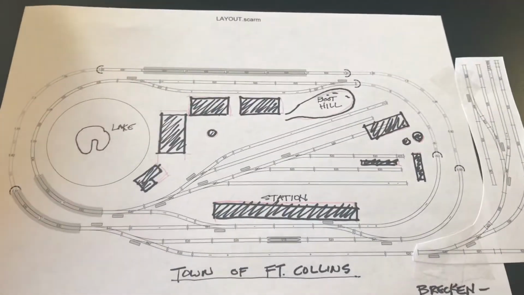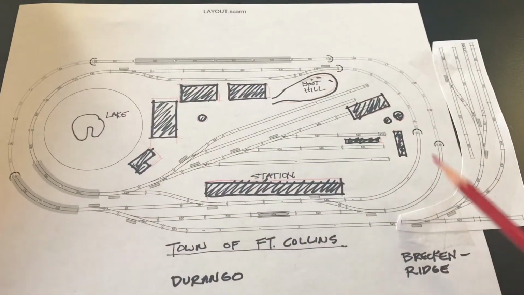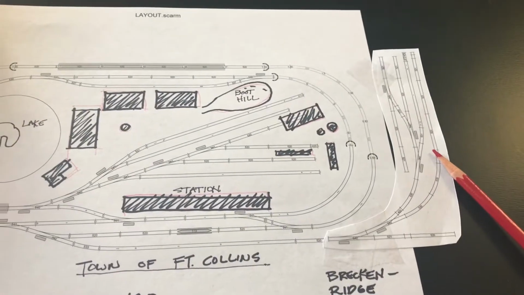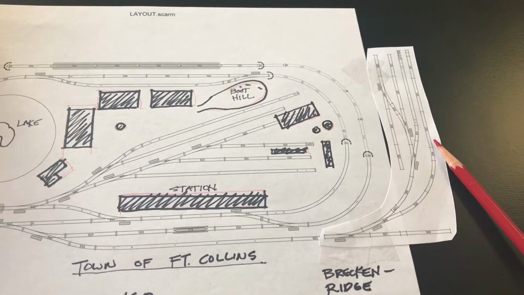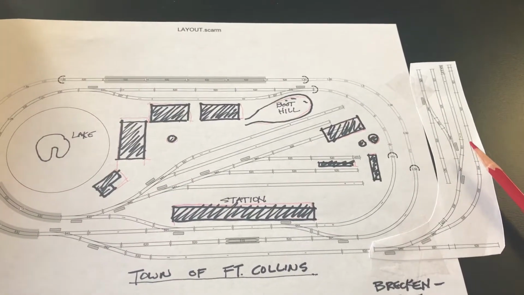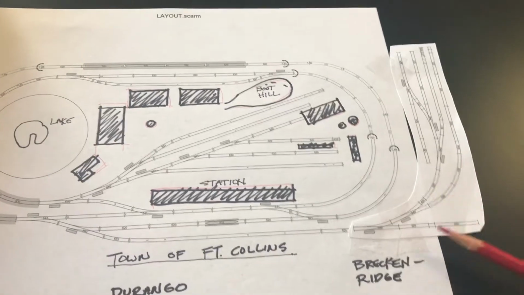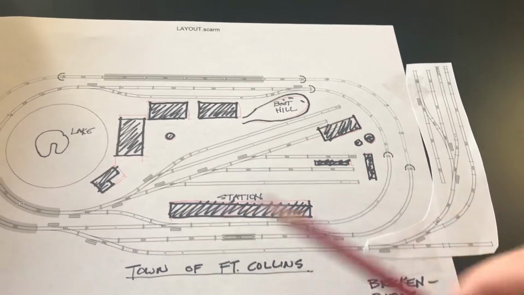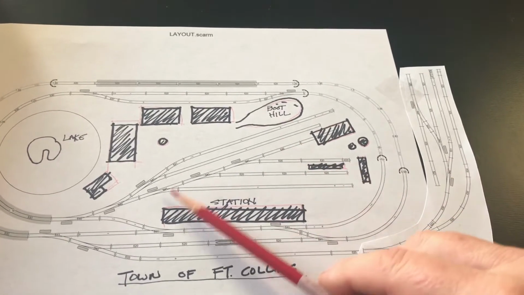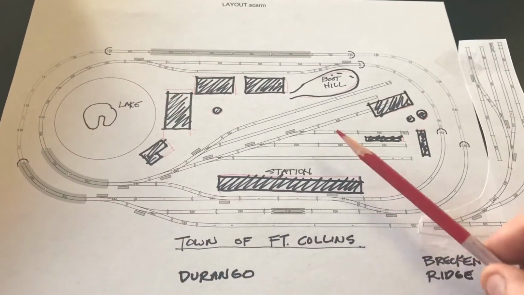So anyway, getting right down to it, this area that's on the 8.5 by 11 that you see is what's existing now. And this area that I have over here, I'm adding a foot to the width of my layout. So it's going to be a 9 by 4 layout instead of an 8 by 4. And this area here is going to represent the town of Breckenridge for purposes of the layout and train operation. This area in here is going to represent the town of Durango.